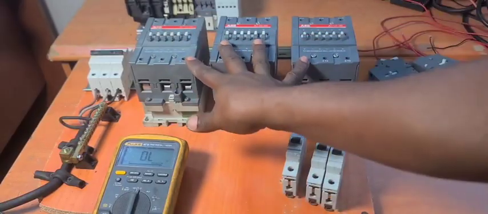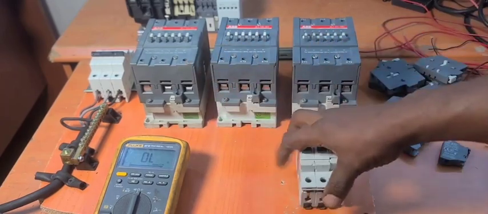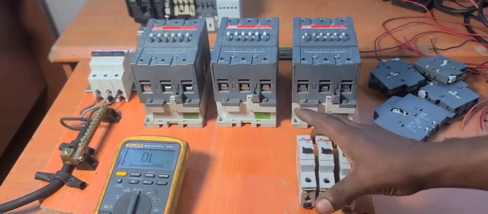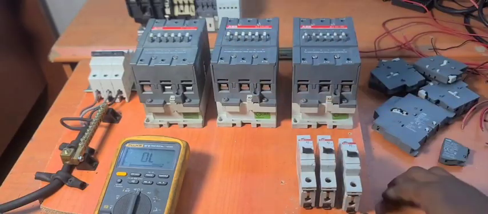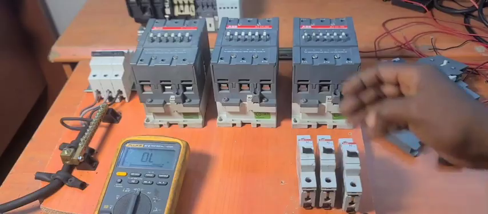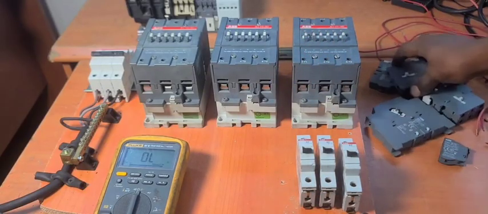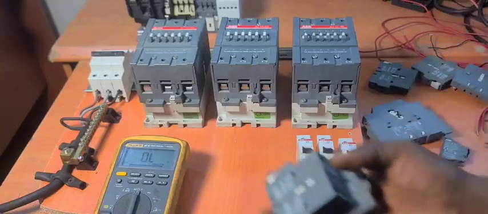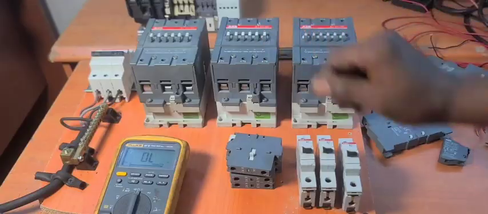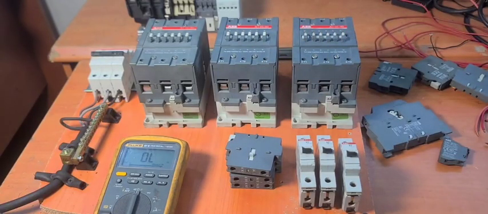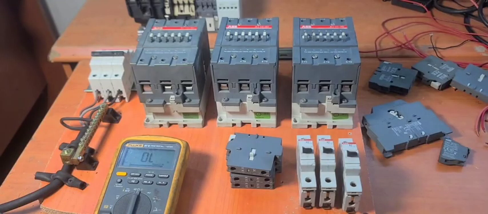So in this configuration, we are going to be making use of these three breakers, which is going to serve as sources of power to these contactors, the contactor coil. What we're actually doing is just the control system. And then we're going to make use of some auxiliary switches, which we are going to attach on the contactors. So let us go ahead and do the wiring.